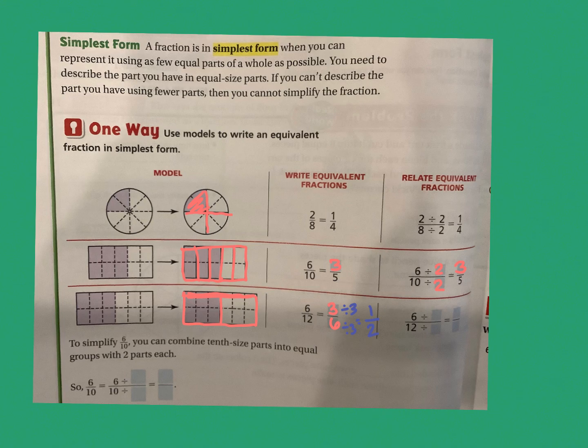So you can divide again. We divided by 2 to get this, and then divided by 3. But sometimes, just so you don't have to divide twice like that, you can look and see what's the largest number that can divide evenly into both of these.